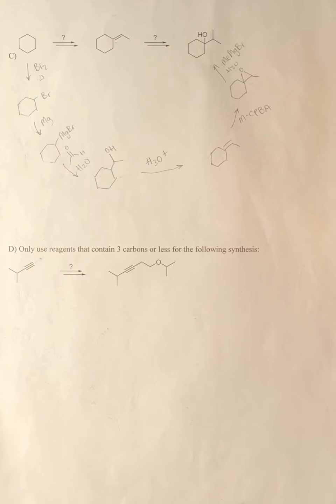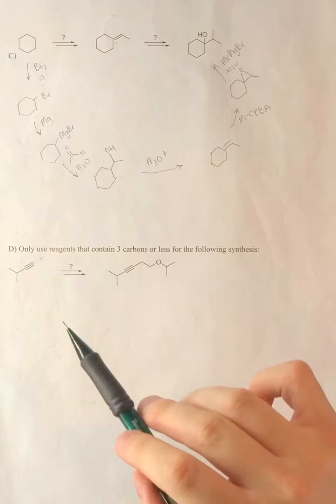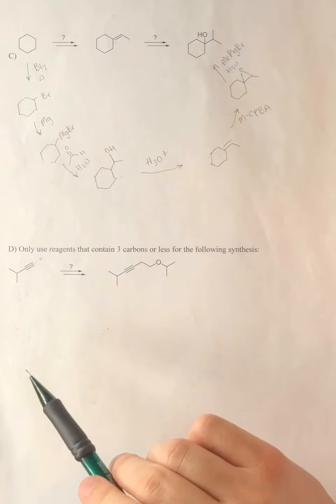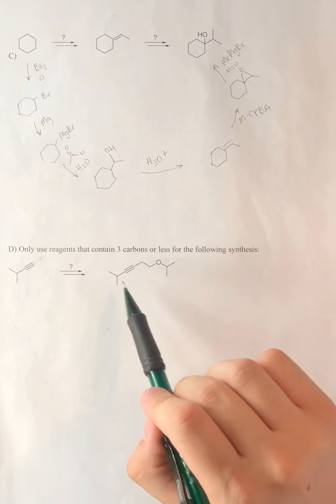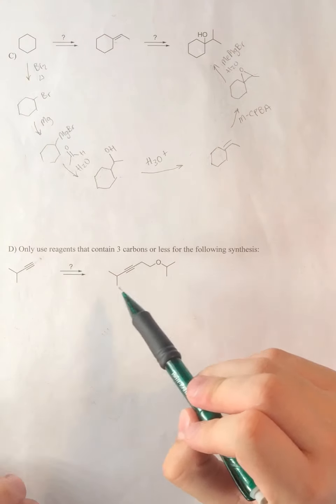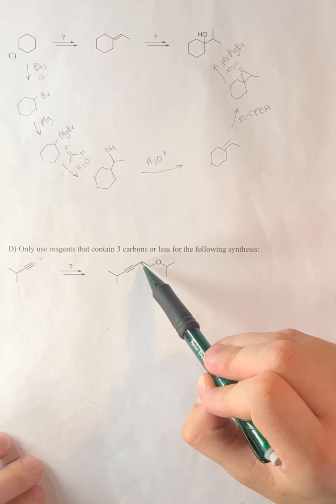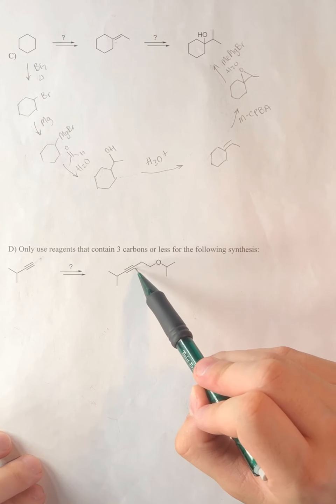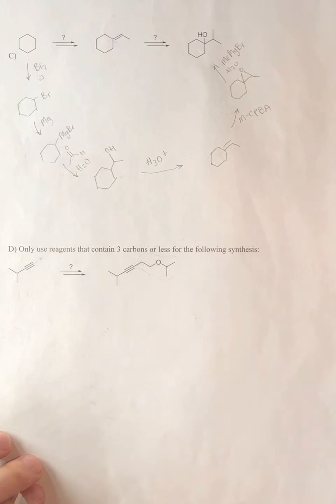We're now in the last synthesis problem. It's telling us that we can only use reagents that contain 3 carbons or less for the following synthesis. So the first thing we want to do is notice that the alkyne is present in both the starting and the final product. If we notice, these carbon-carbon bonds are going to be added on this side of the alkyne. So this whole structure is going to be added on the right side of the alkyne.